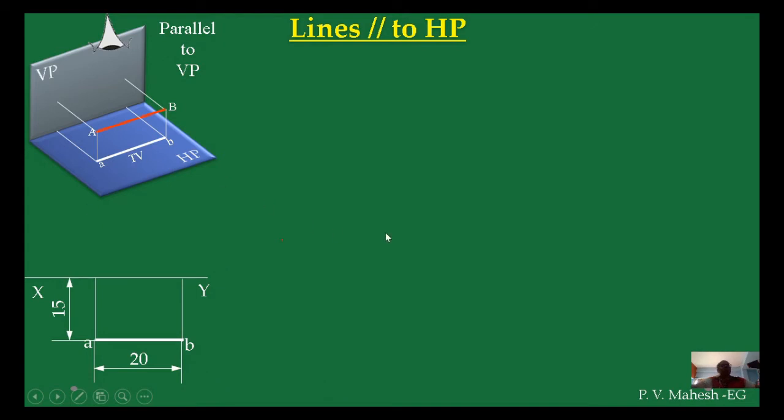Now the second one is I have to draw the front view. The observer is looking from the front. When the observer is looking from the front, he will see here this distance and this distance are equal, and this distance and this distance are equal. So in both the views you will see the true length.